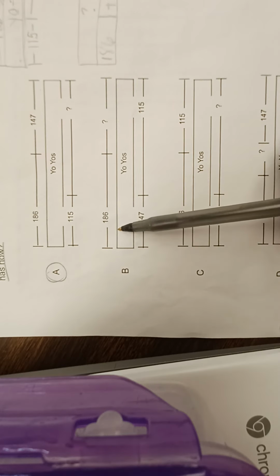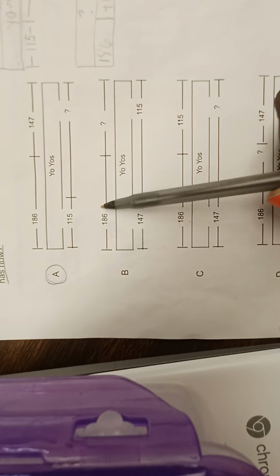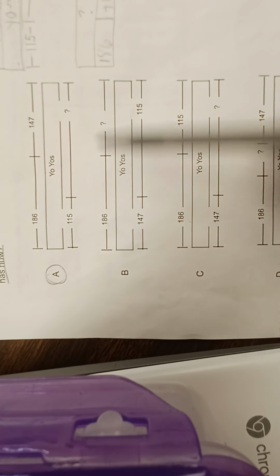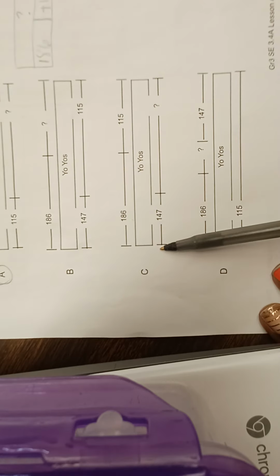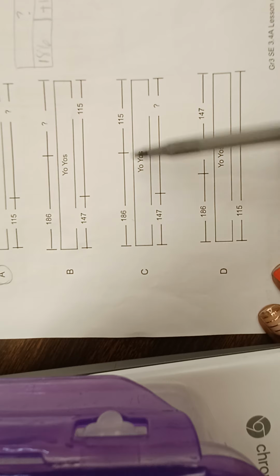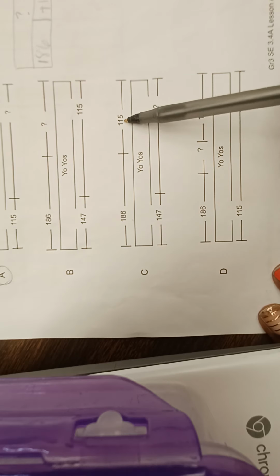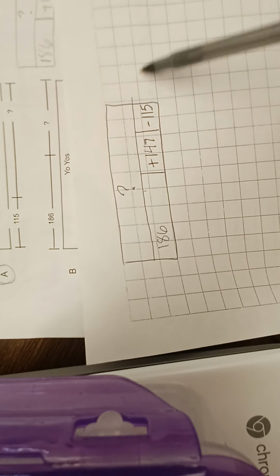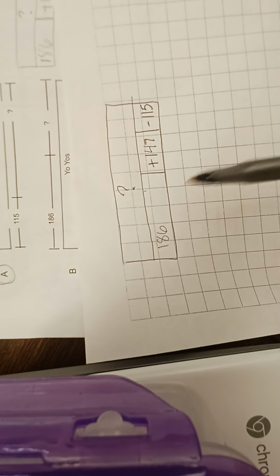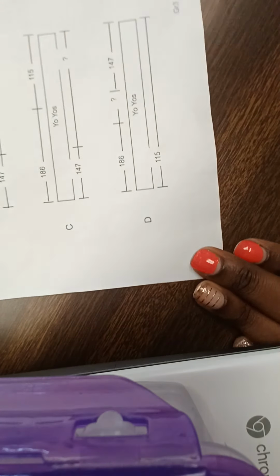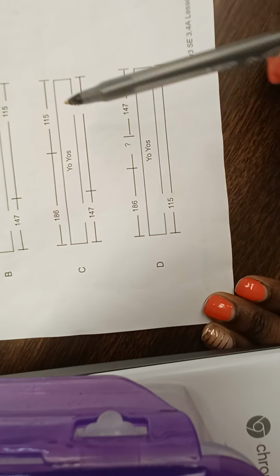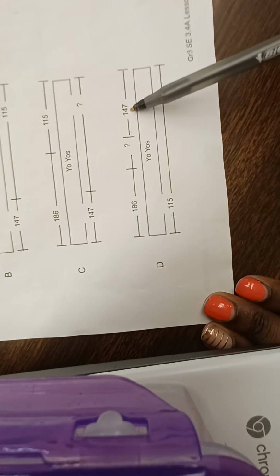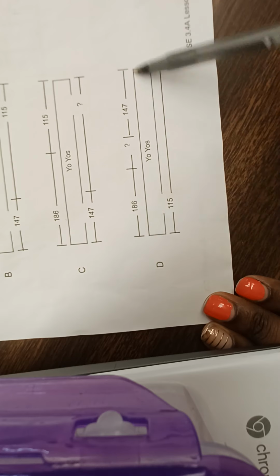With answer choice B, 186, we can't have 186 and then our remainder, so that wouldn't be correct. And then C, 186 plus 115, well, that's not correct, not only because it doesn't match what we have in our picture, but as well, it doesn't match the information that they gave us. And lastly, answer choice D, 186 plus the remainder minus 147, it doesn't make sense. So answer choice A is the best answer.